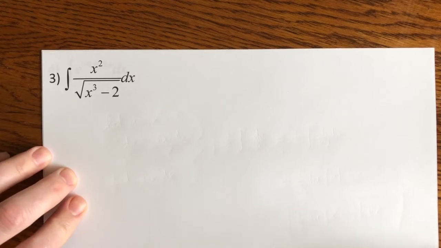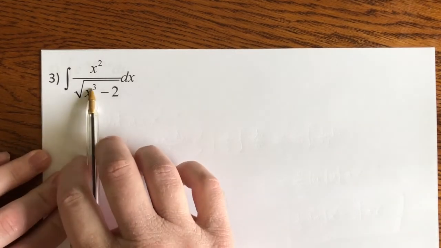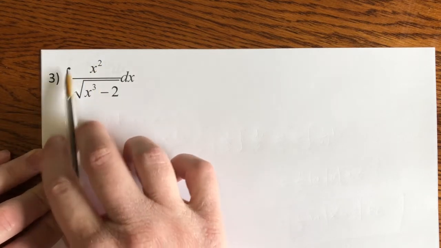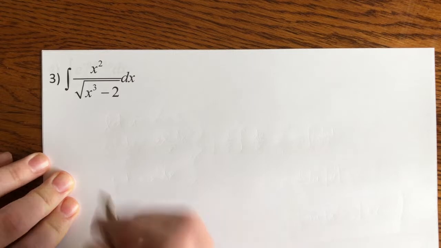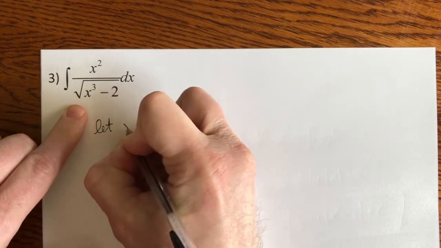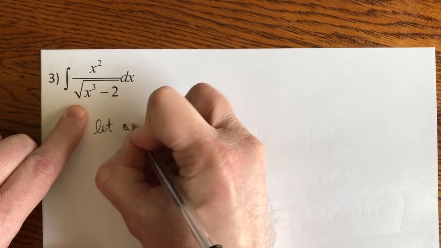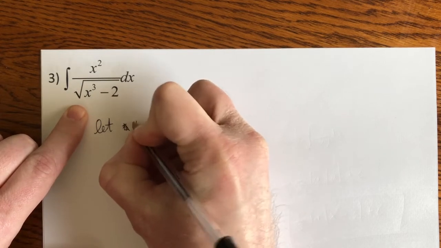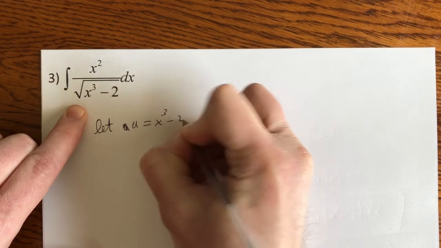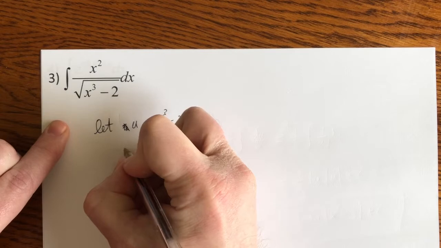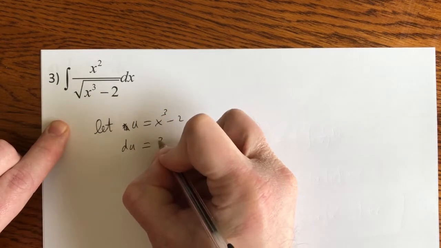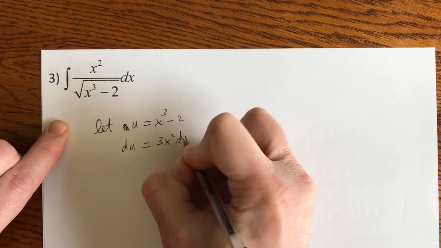Example number 3. Here again, we have an expression that's exactly 1 degree greater than another expression making up our entire integral. So what we're going to do is let this expression that's 1 degree greater be equal to u. Let u be equal to x cubed minus 2. And now we take the derivative of each side. So this is 1 du on the left, and on the right we get 3x squared dx.